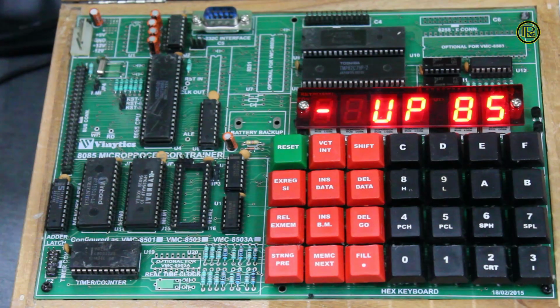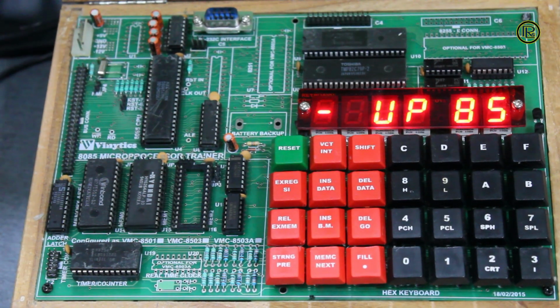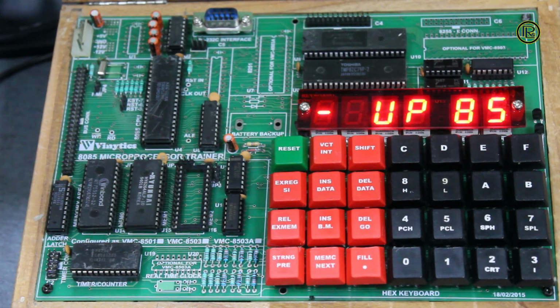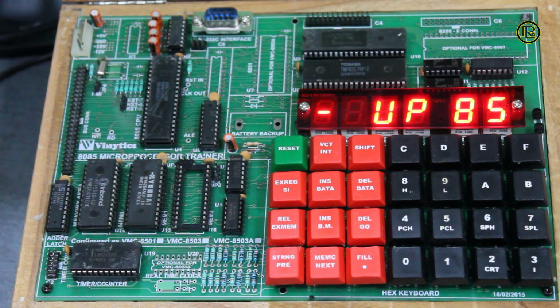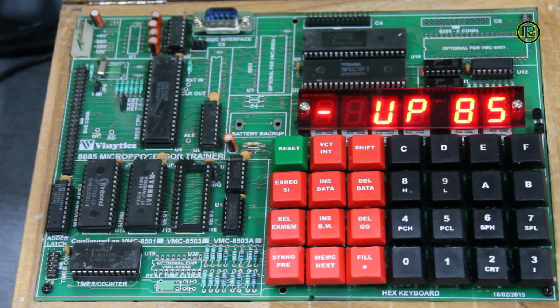Okay, now we'll learn how to write the program to multiply two numbers by repeated addition. So in this case, as I showed you in the slide how to write the program, I am taking two numbers 03 and 04, and they should be kept in memory locations 2050 and 2051.